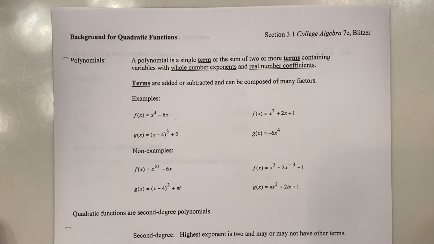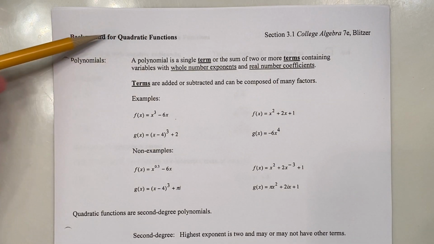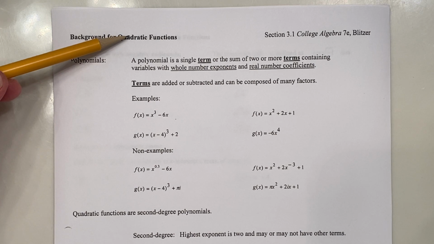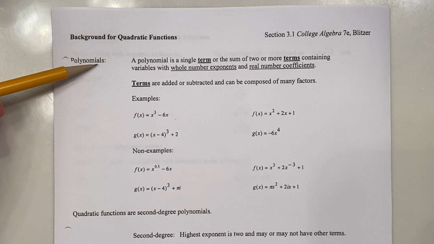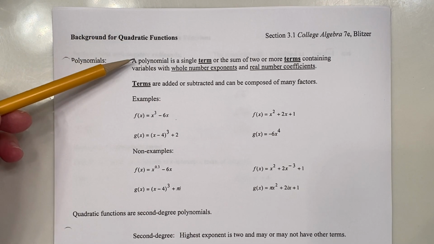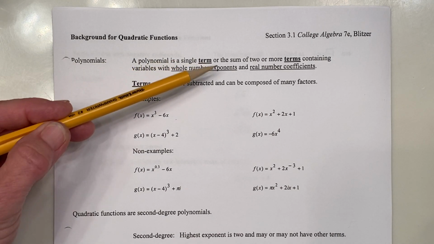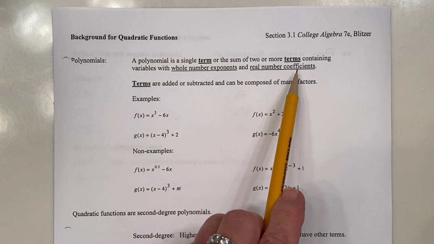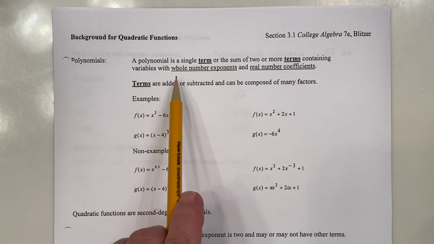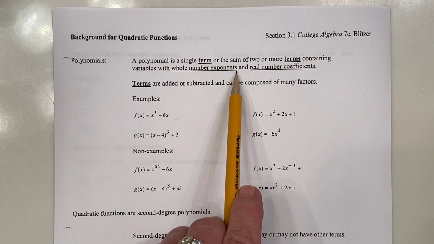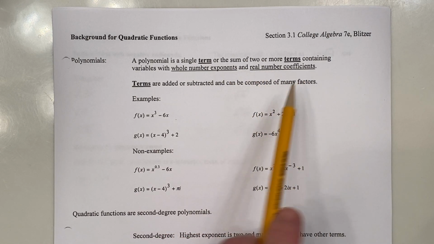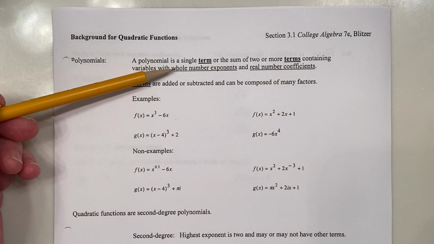In this video lesson, we're going to be looking at Chapter 3, Section 1. The topic is quadratic functions, so we want to remind ourselves about a little bit of background for quadratic functions. Quadratic functions are polynomials. In a previous lesson, we saw that a polynomial can be a single term or the sum of two or more terms that contain variables with whole number exponents and real number coefficients. So we can't have any fractions that don't result in whole numbers.